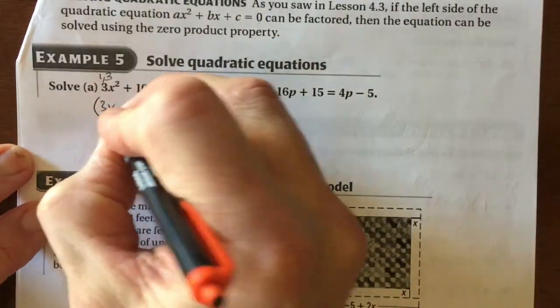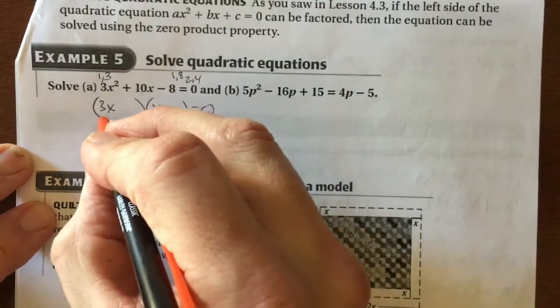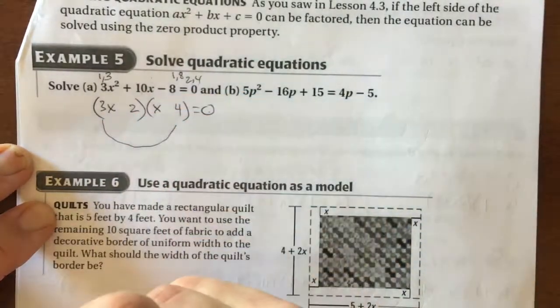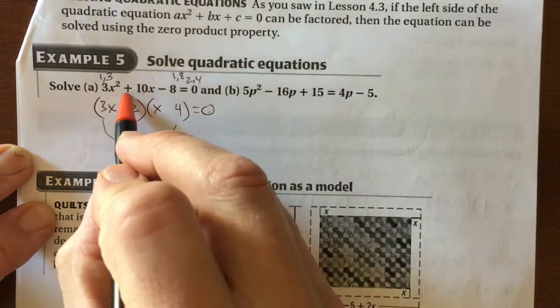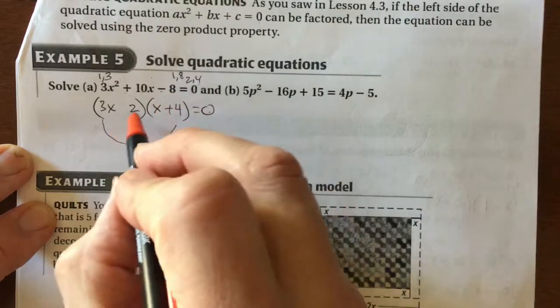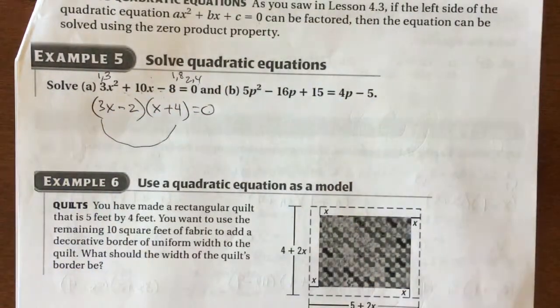So 3x and x. And to get that 12, again, I need to put those 2 together, the 2 there for the 8. It's a positive 10, so I need a positive 12x. It's a negative 8, so I need a negative, and this would subtract 2 from that. So there we go. So now to solve this, take each binomial.